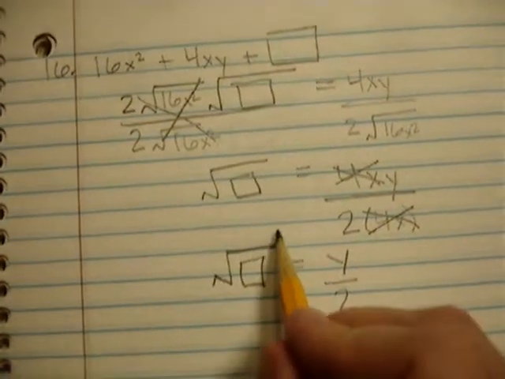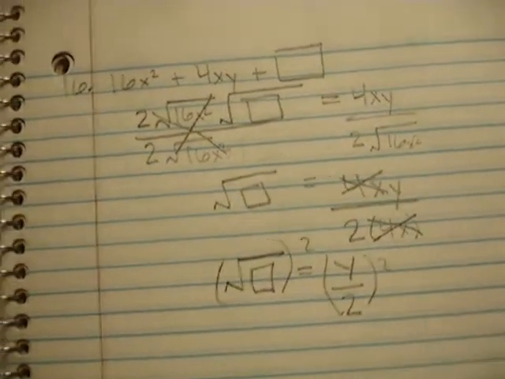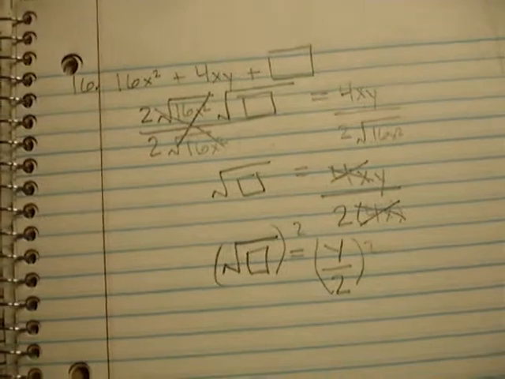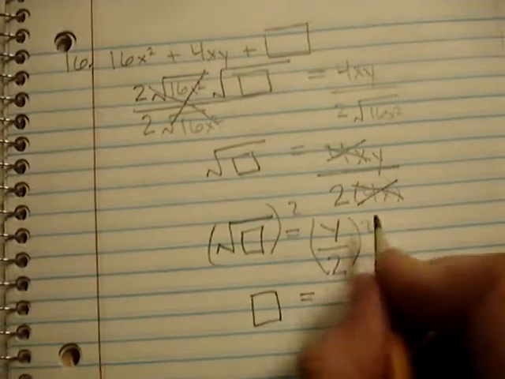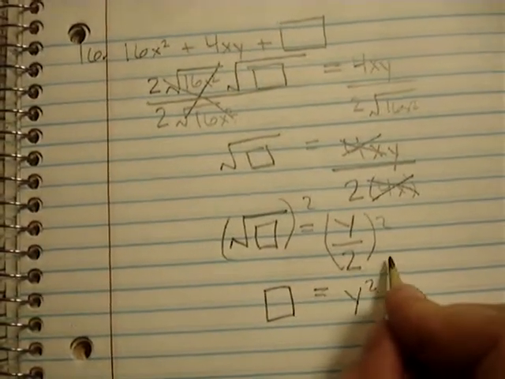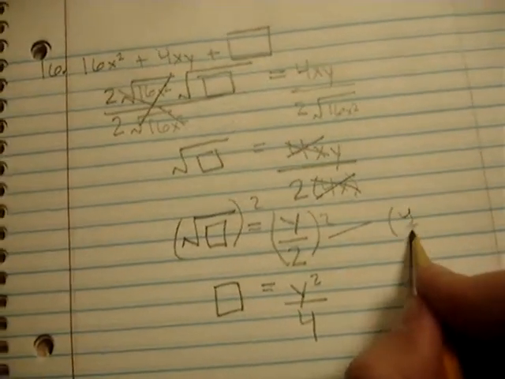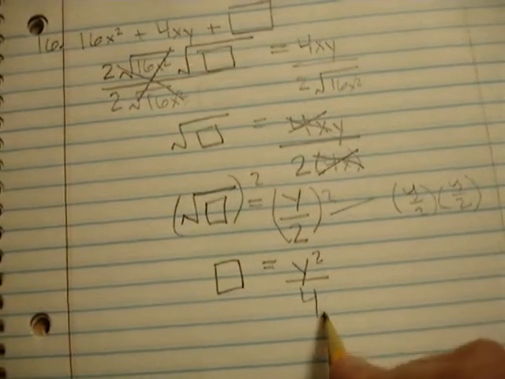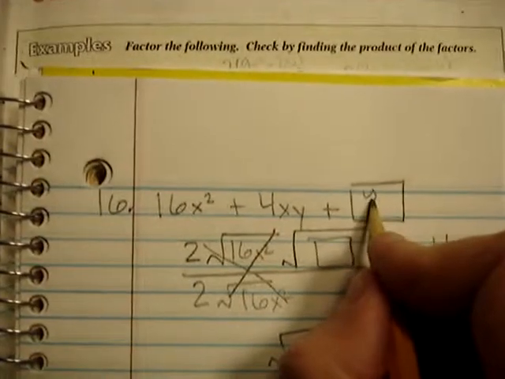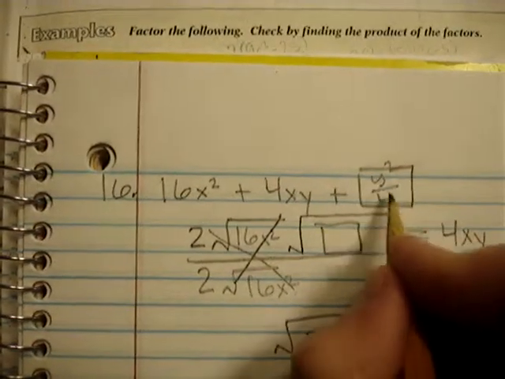What does the box equal though? The way we find that out is by squaring both sides. So that's going to be box equals y times y is y squared, 2 times 2 is 4. That's all that this means is y over 2 times y over 2. Y squared over 4 is the answer for the box. So write that in there. Y squared over 4.